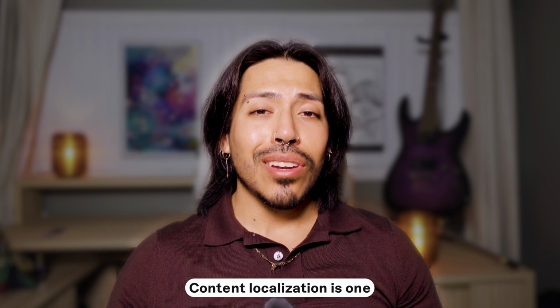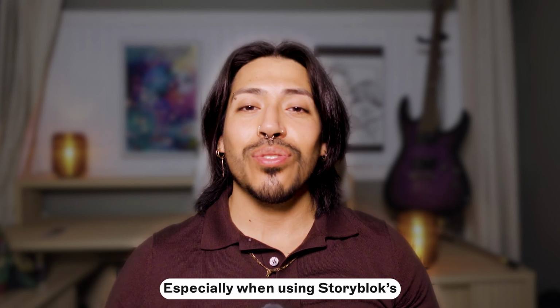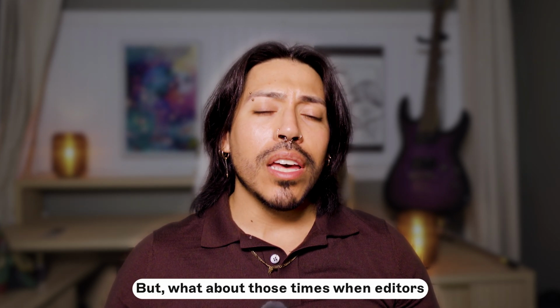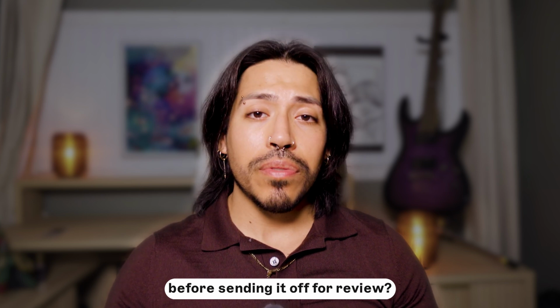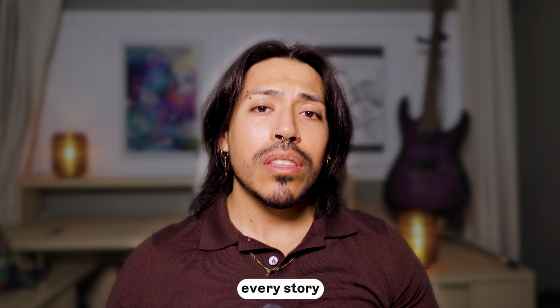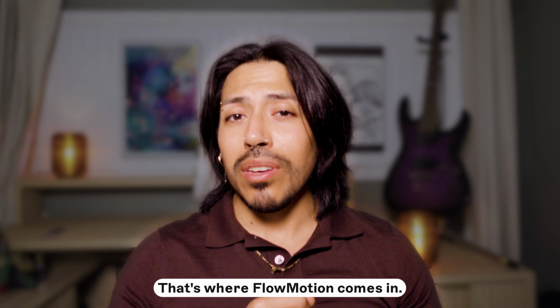Content localization is one of those things that might sound simple, especially when using Storyblok's AI translation feature. But what about those times when editors forget to translate content before sending it off for review? Or when they have to manually translate every story that's been published after a scheduled publish? That's where Flowmotion comes in.